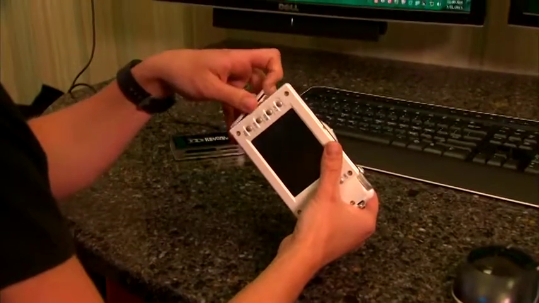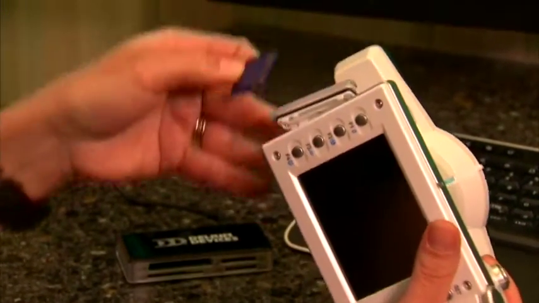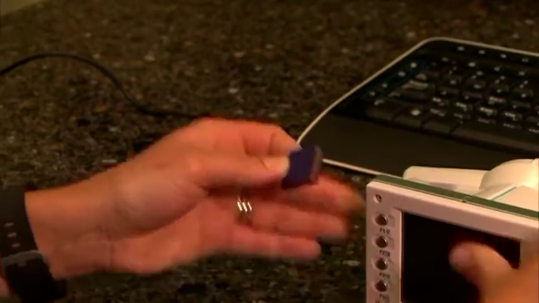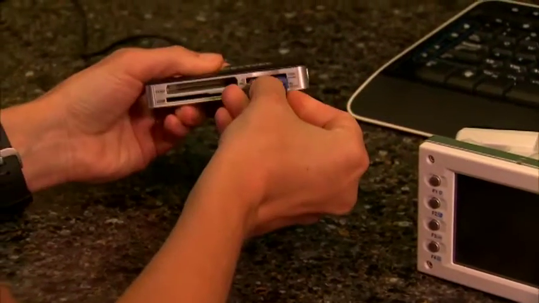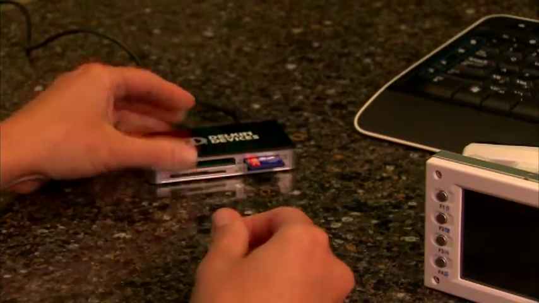All right, so now we're going to go ahead and load the pictures onto the computer. So we're going to go ahead and get the little SD card out, and you're going to need a card reader. You'll pop that in there. And one of the best things you can do is go ahead and store this onto your server.